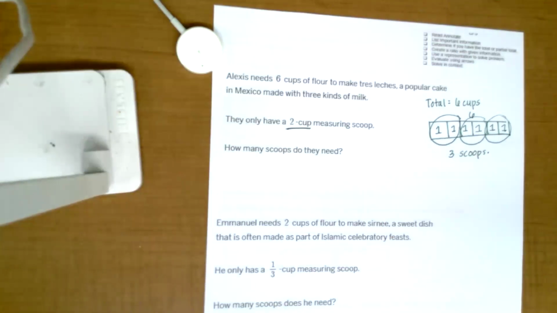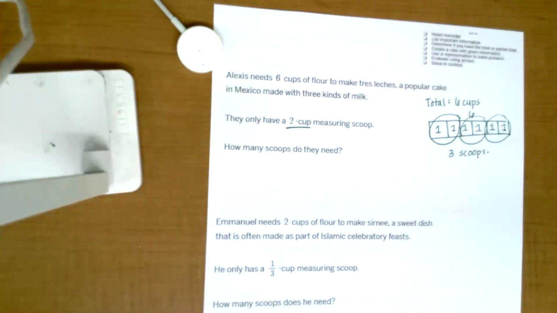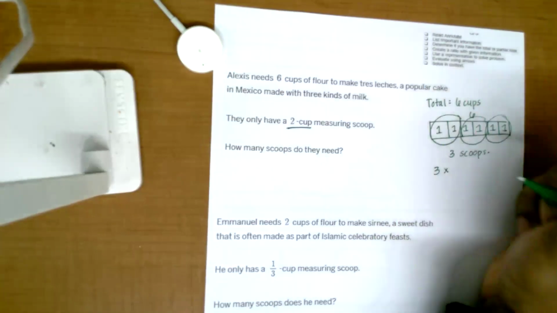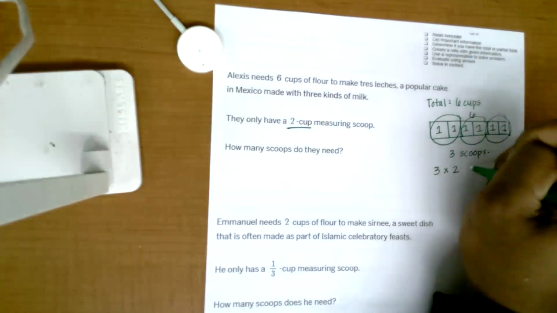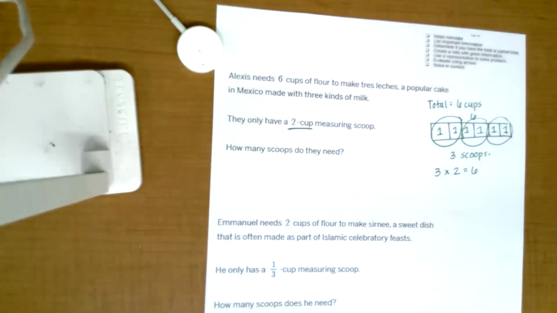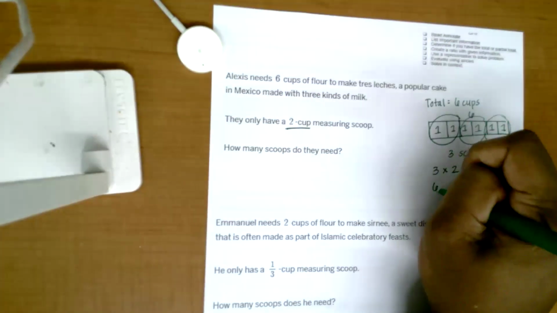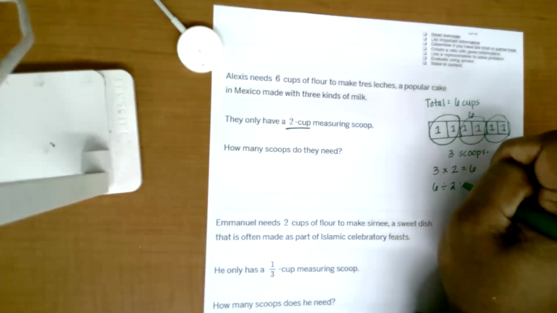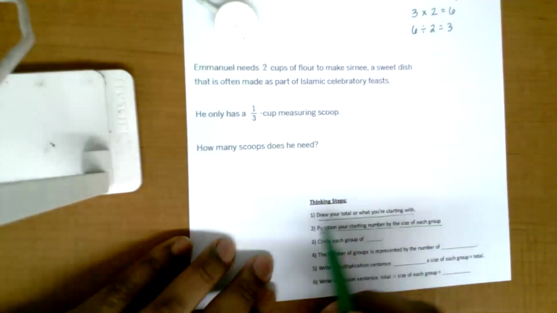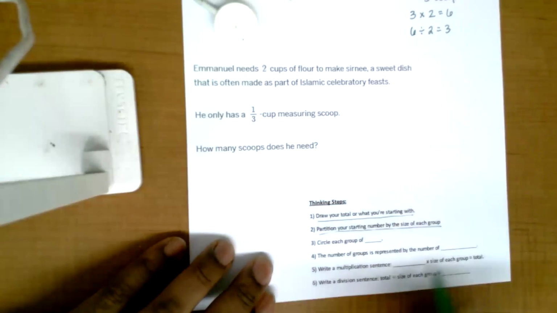Now let's look at this. It says the number of groups is represented by the number of cups. All right, write a multiplication sentence. 3 scoops times 2 cups equals 6 cups. Write a division sentence. The total is 6 divided by 2 equals 3. So I literally just follow all of these steps to do this.